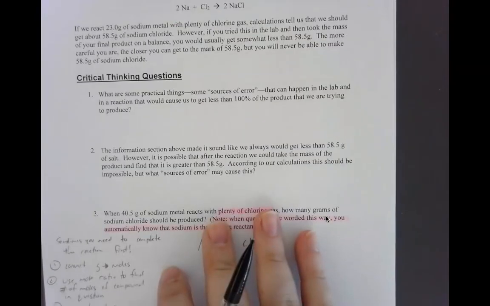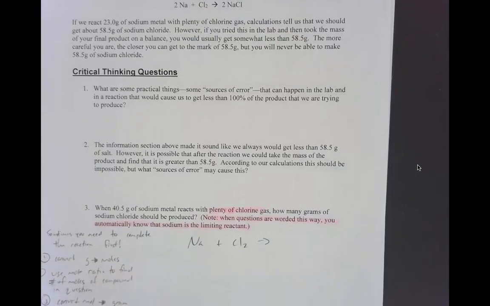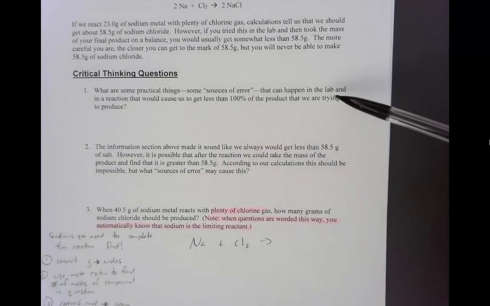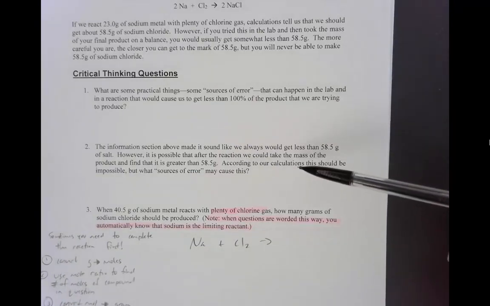So what you guys need to think about in question 1 and 2 is, in question 1, what are some sources of error that could cause us to get less than 100% of the product? The second one tells us what could you do to get a mass that's greater.